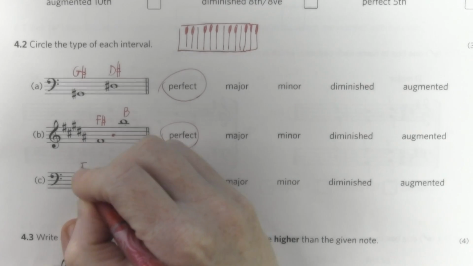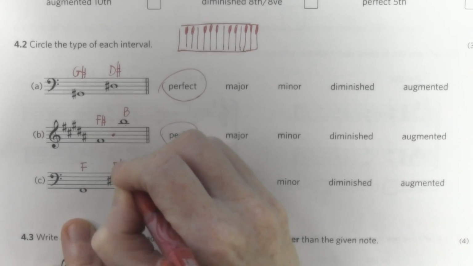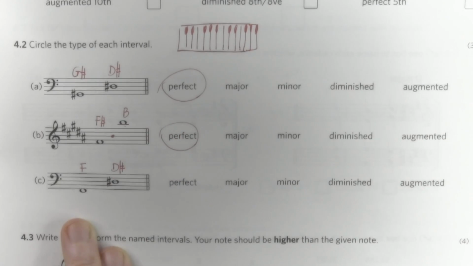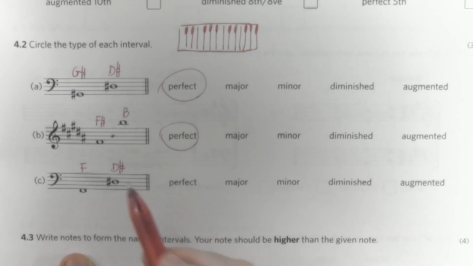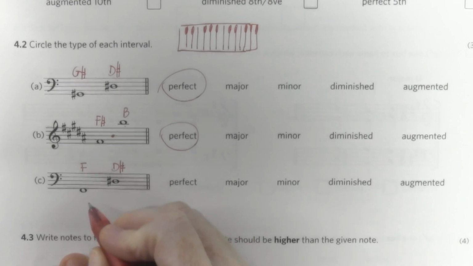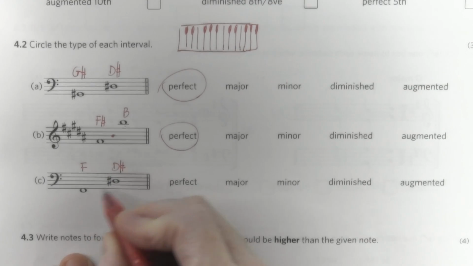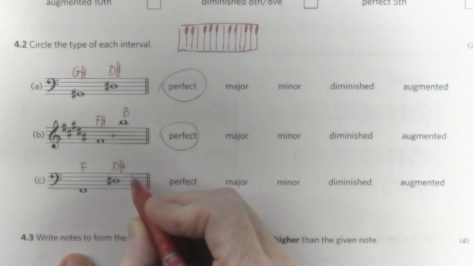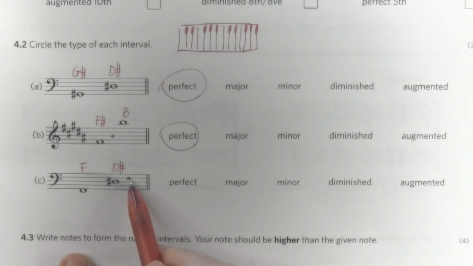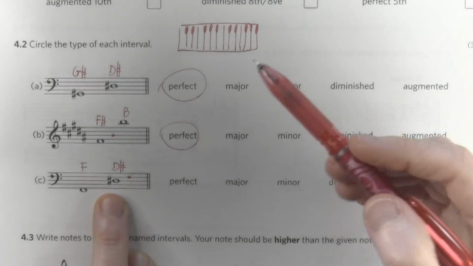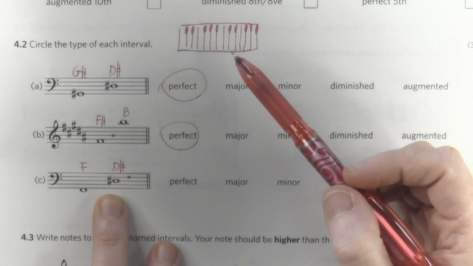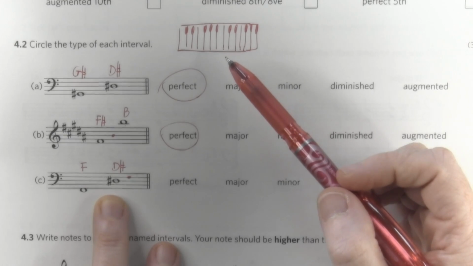Last one. Fa and D sharp. This is a sixth. 1, 2, 3, 4, 5 and 6. To do the 6th and 7th, I use the flip over technique. In this case I flip this one over just to be in the stave. Re sharp Fa is a third. Now we need to measure this third. A major third should have 2 tones.